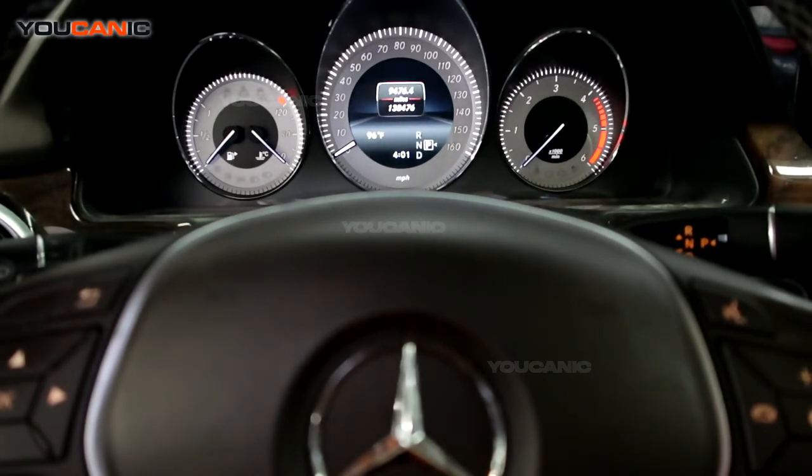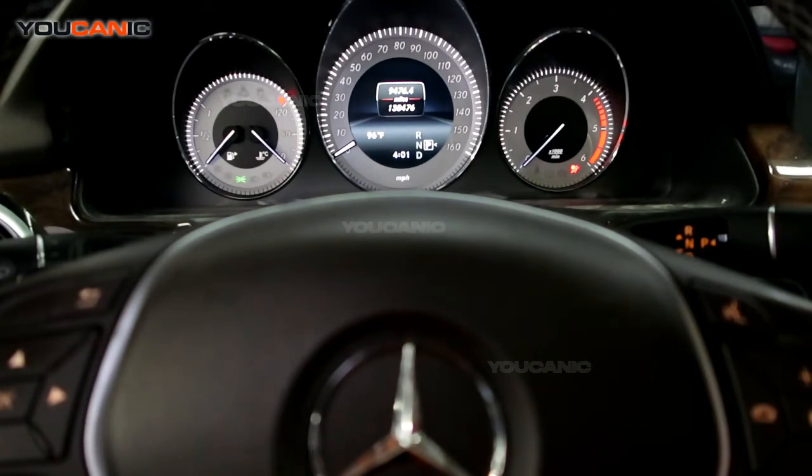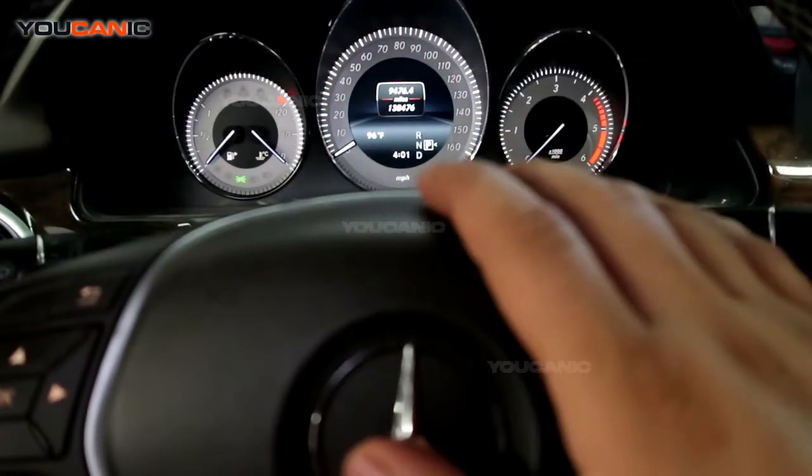So what you want to do is enter the vehicle, do not start the car, do not press the brake pedal. Press the start button once. If you have a key, you insert the key in the ignition and turn it one click. See, the instrument cluster comes on.